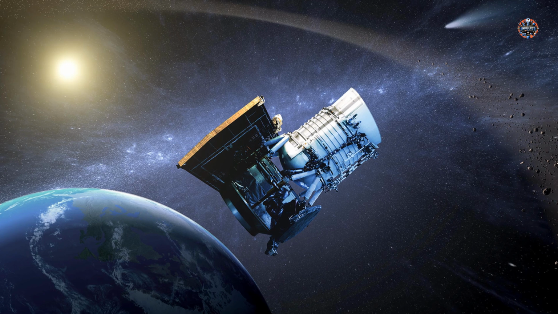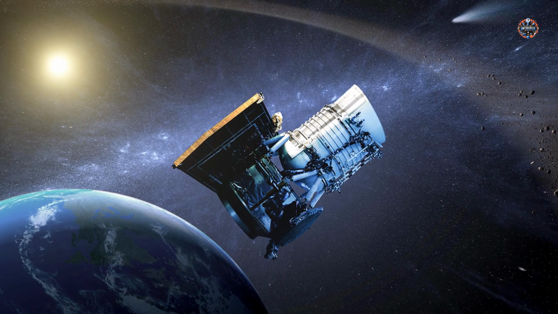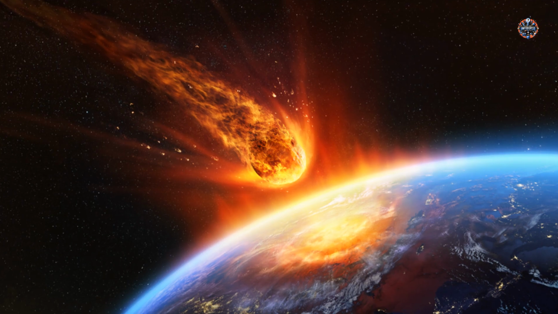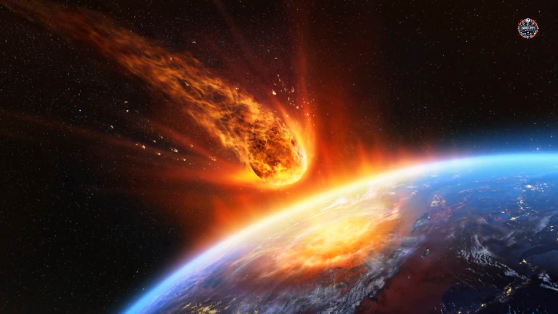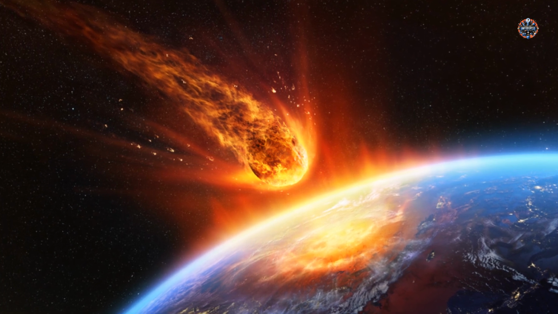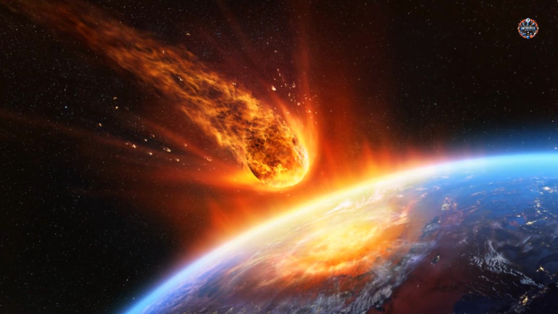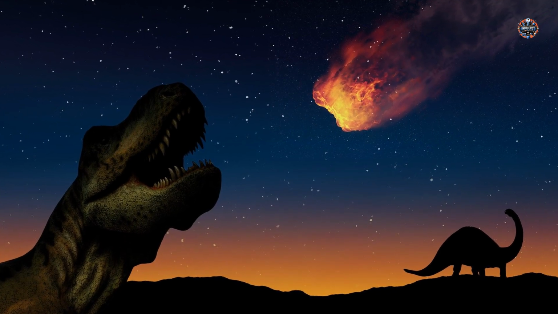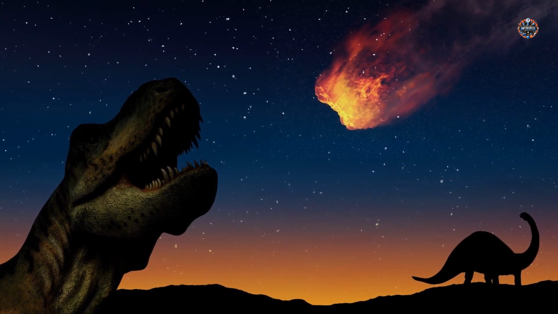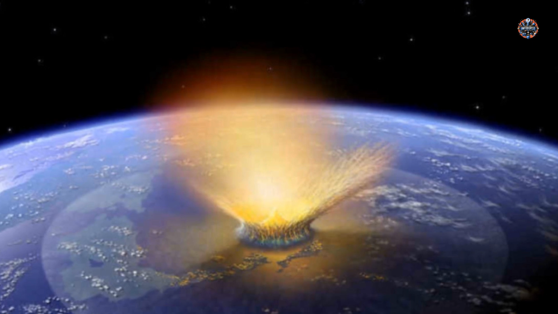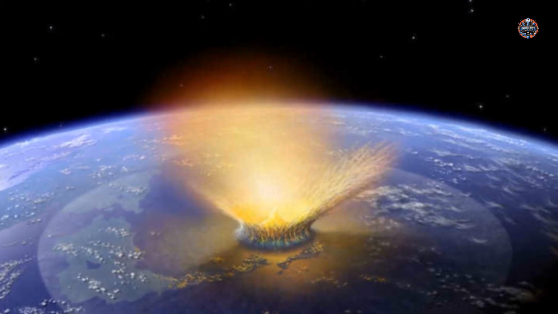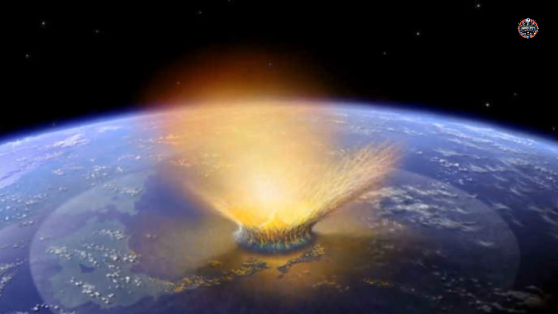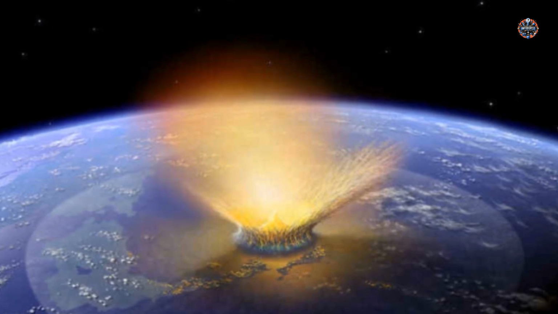Some of the most critical insights about asteroids come from studying the various impacts they have had on Earth. For example, the Chicxulub Impactor, which struck the Yucatan Peninsula in Mexico around 66 million years ago, is believed to have caused the extinction of the dinosaurs. This asteroid was estimated to be between 6.2 and 9.3 miles wide, and its impact had devastating global consequences.